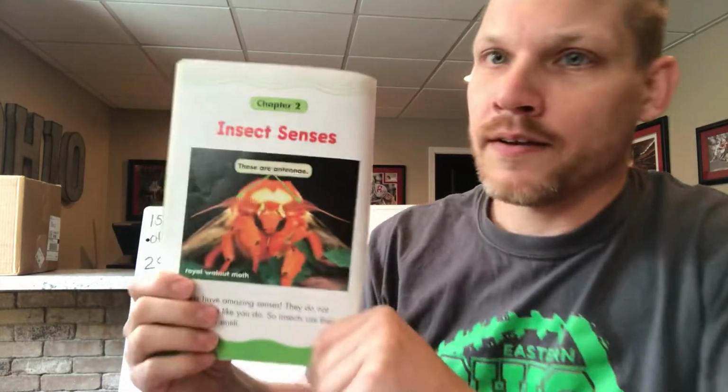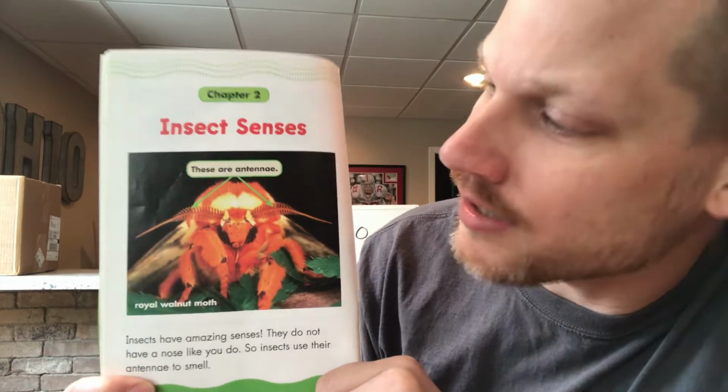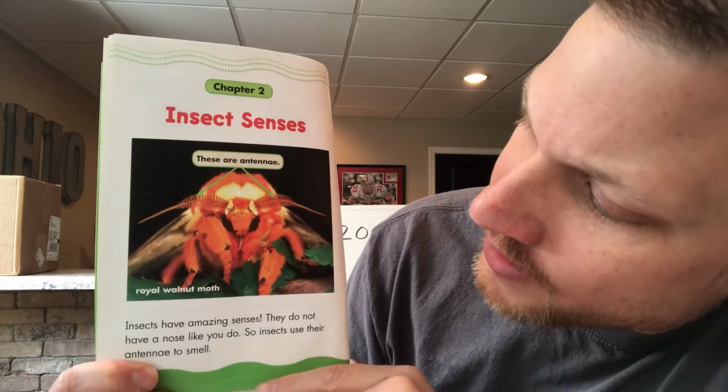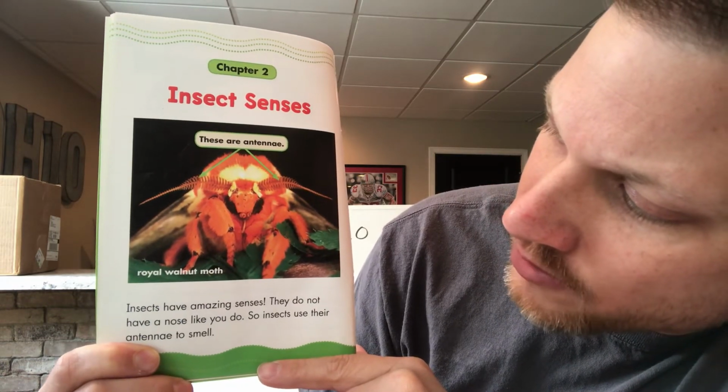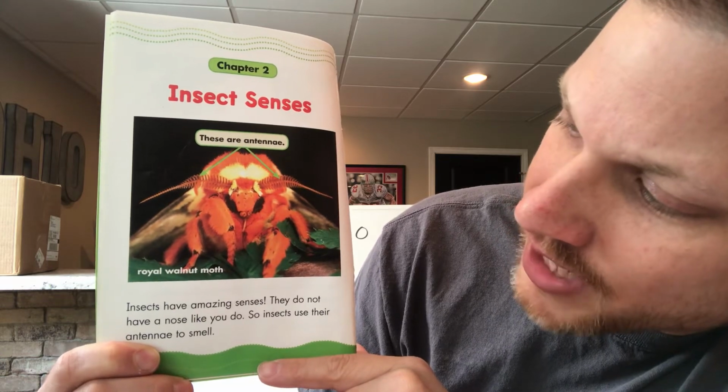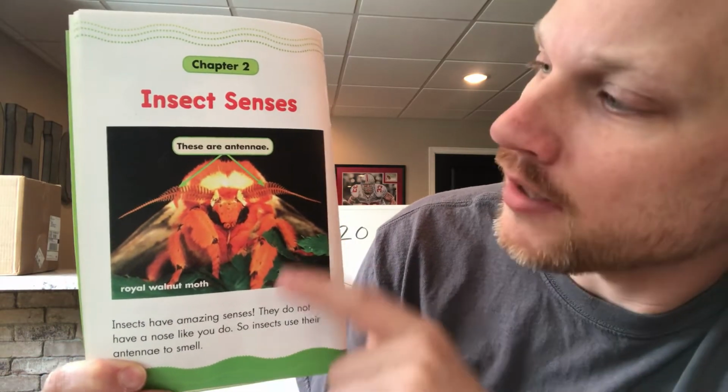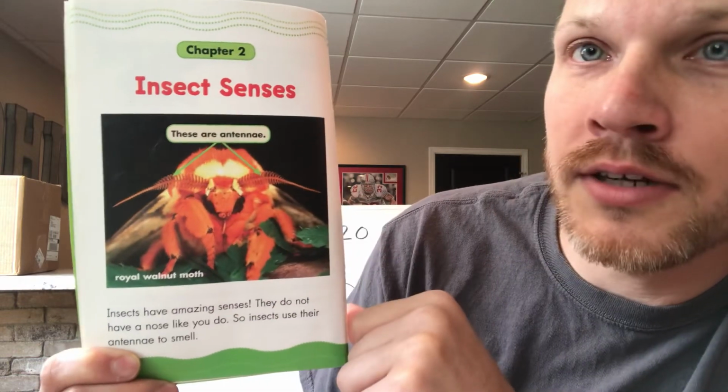All right, insect senses. All right, insects have amazing senses. They do not have a nose like you do. The insects use their antennae to smell. And that's what these 2 arrows are pointing to, their antennas.